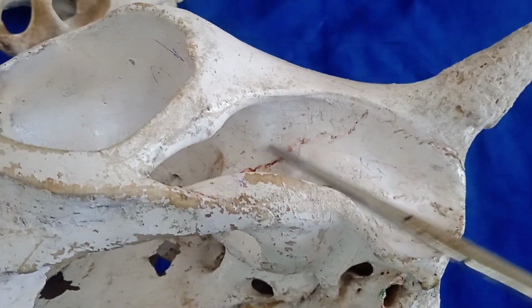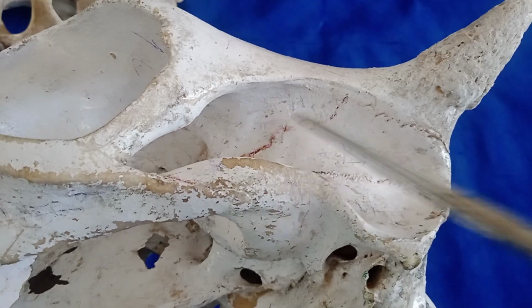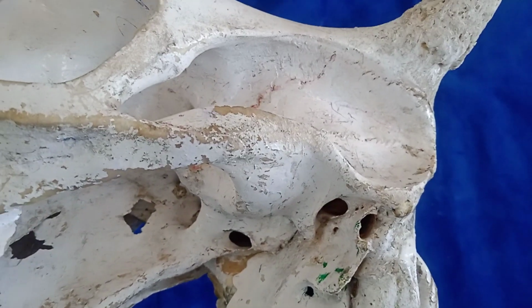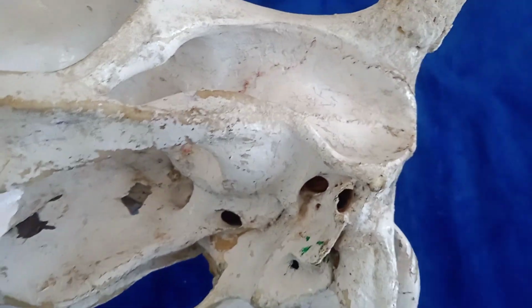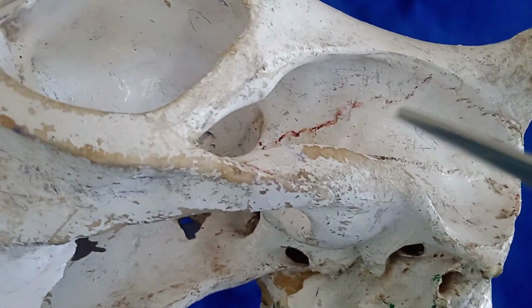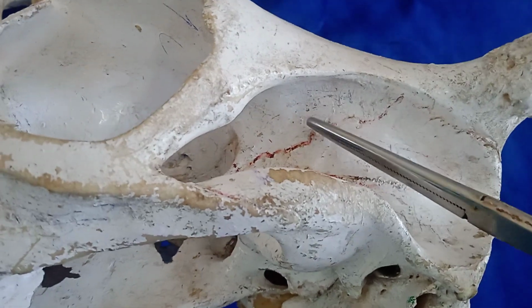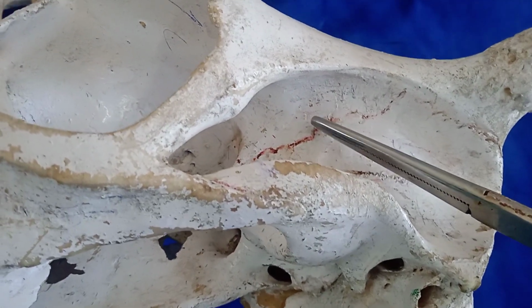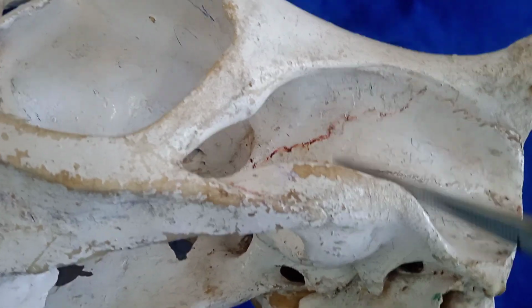this is the temporal plate. The temporal plate is generally very short. You can see the temporal plate here. So this whole area is the temporal fossa.